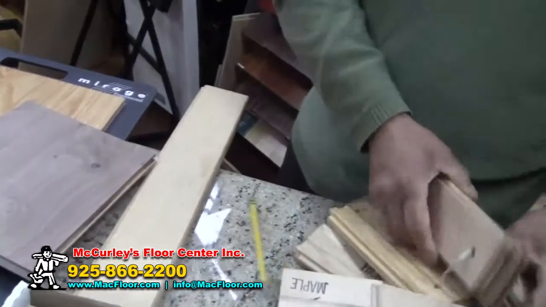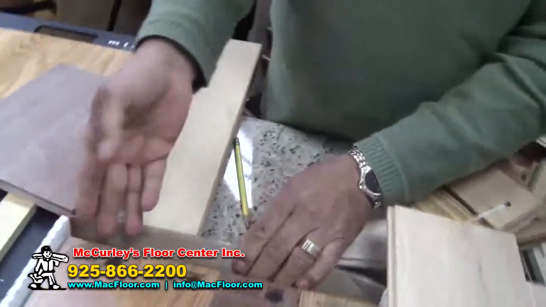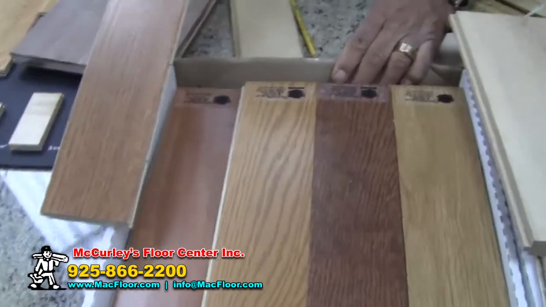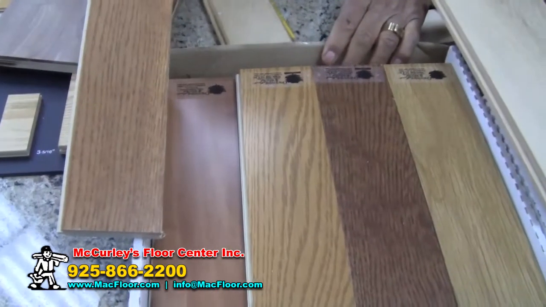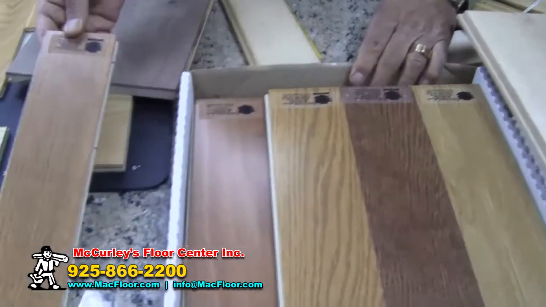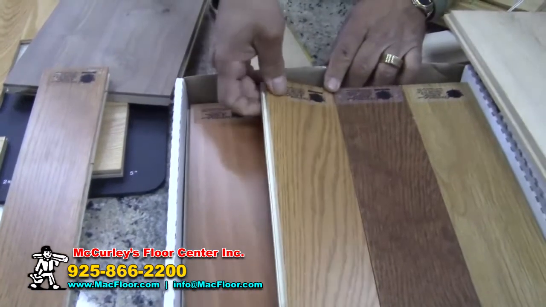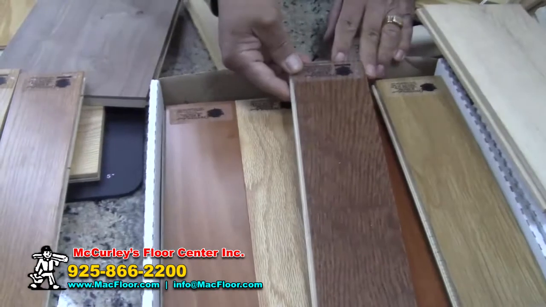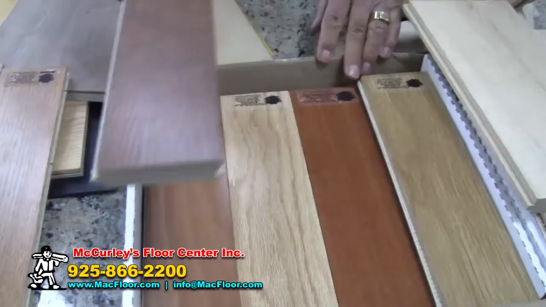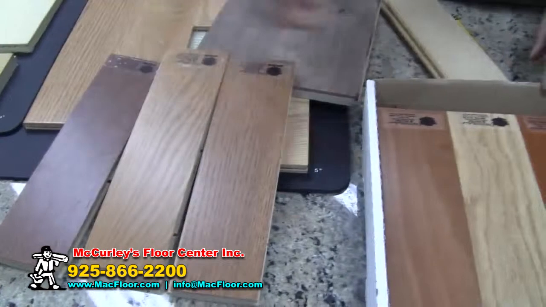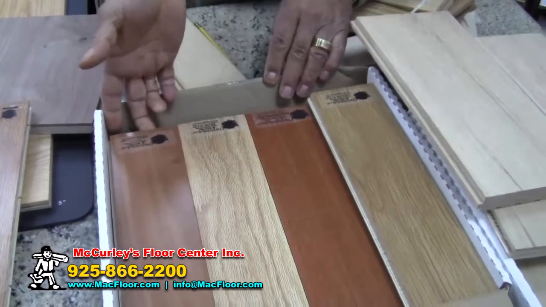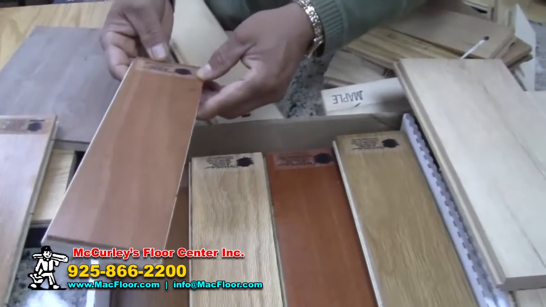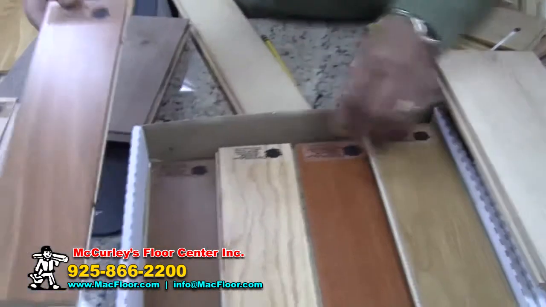In pre-finished you can also get a variety of species and colors. In this case this is a white oak. This is again a white oak. This one is white oak stain. This one is cherry.